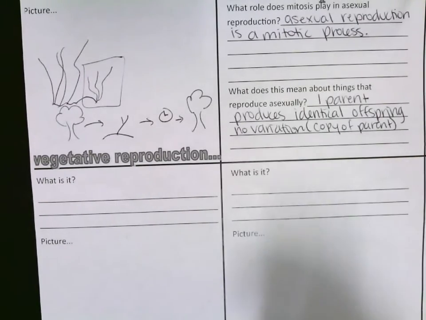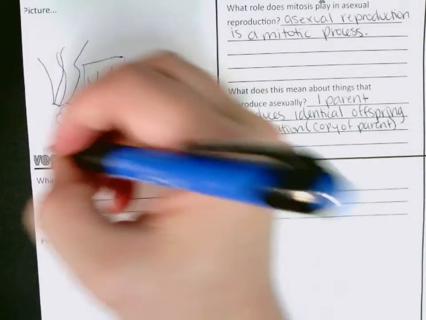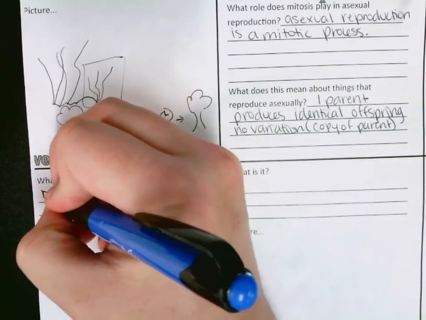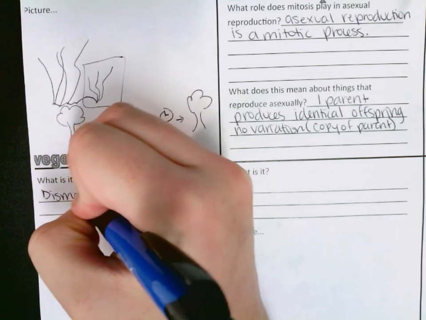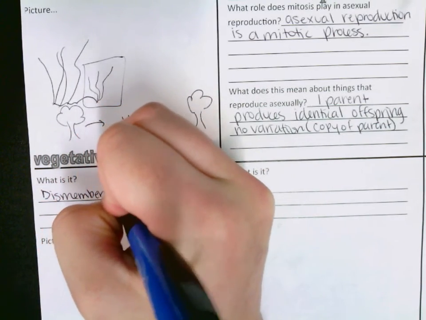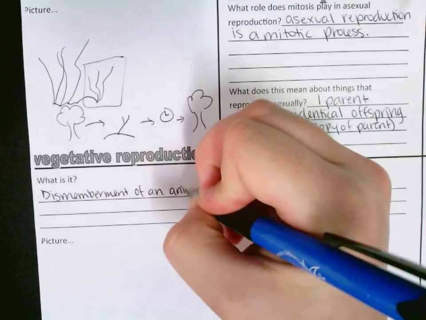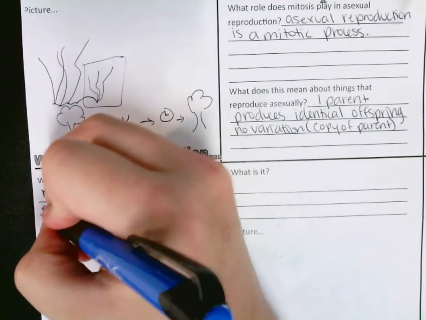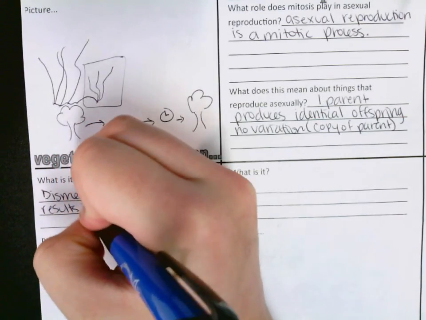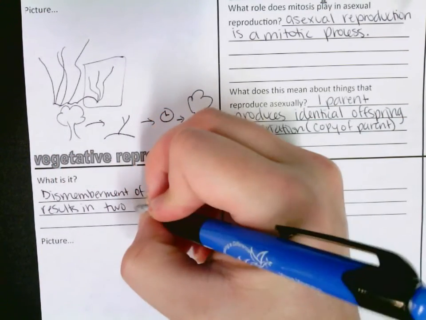Another one that we're going to talk about is animal fragmentation. This is when dismemberment of an animal results in two organisms.